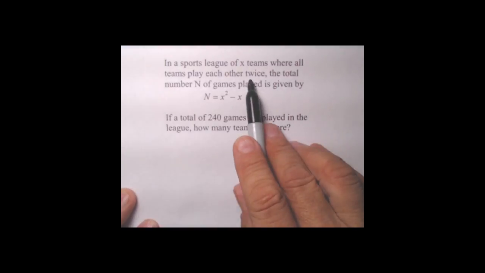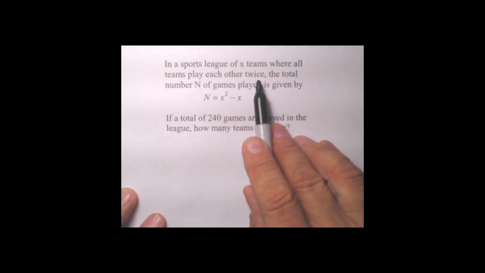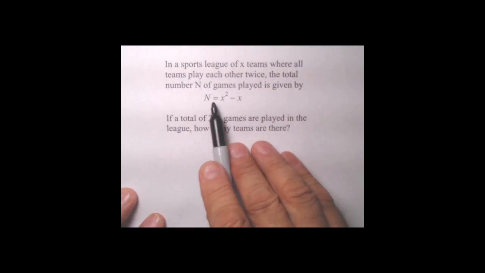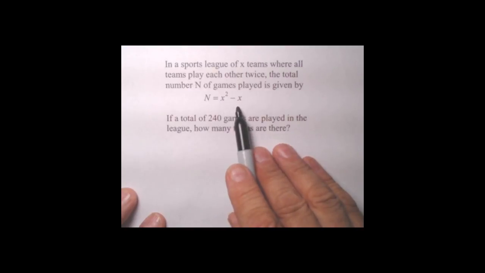Okay, well, let's look at one more example of formulas here, but you can see that we identify it as a quadratic and use the quadratic methods we know. In a sports league of x teams where all teams play each other twice, that's commonly what soccer leagues or basketball leagues do, the total number n of games played is given by n equals x squared minus x.